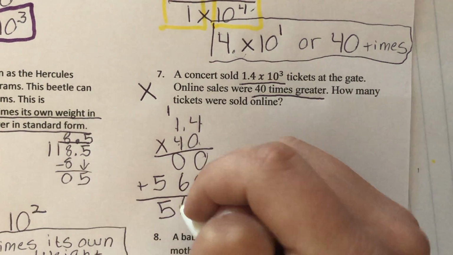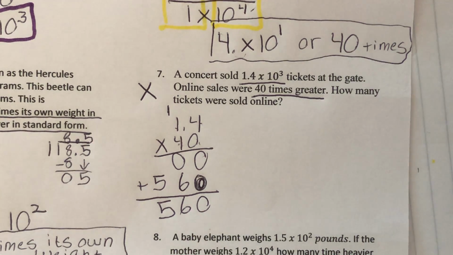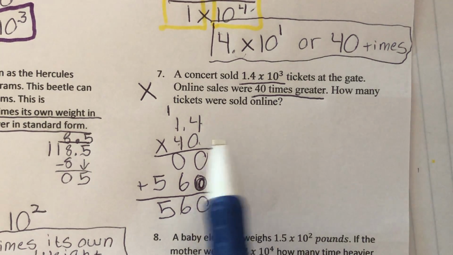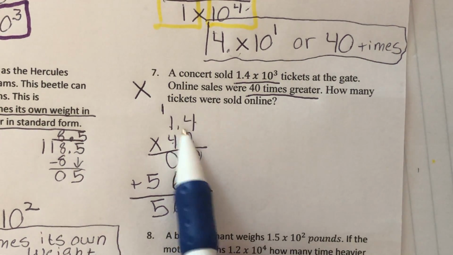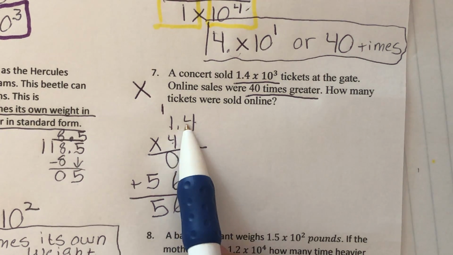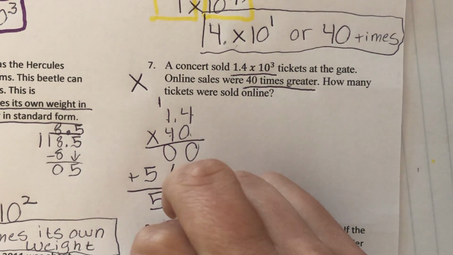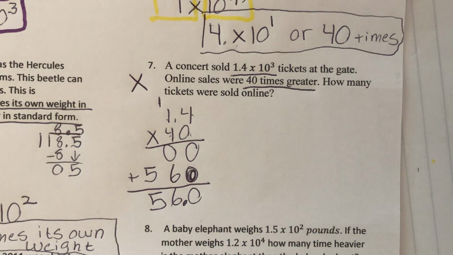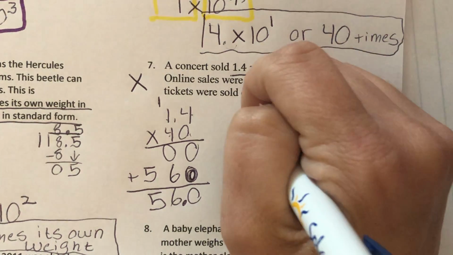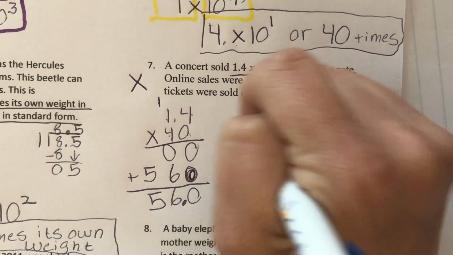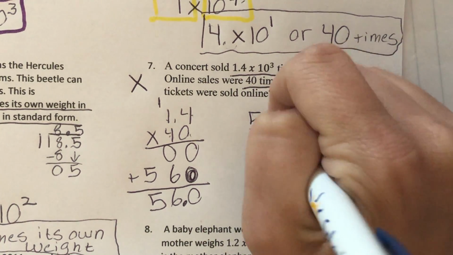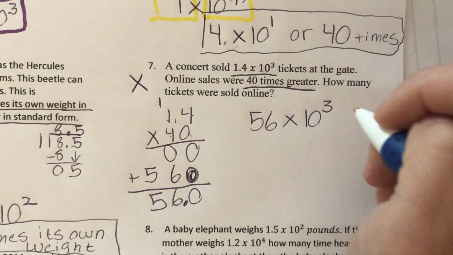Then our very last step is to figure out where does that decimal go. We just need to count the place values. Decimal is to the left one place, so we need to move it to the left one place. So now we have 56 times 10 to the third power.